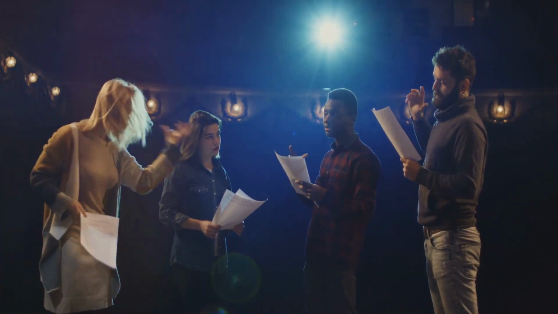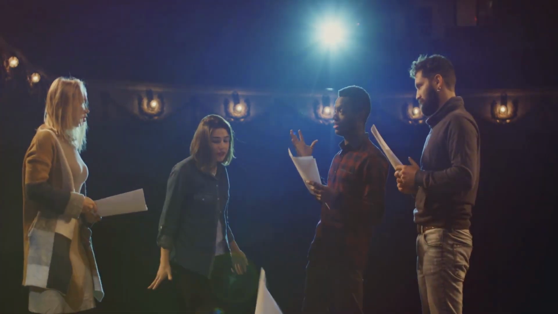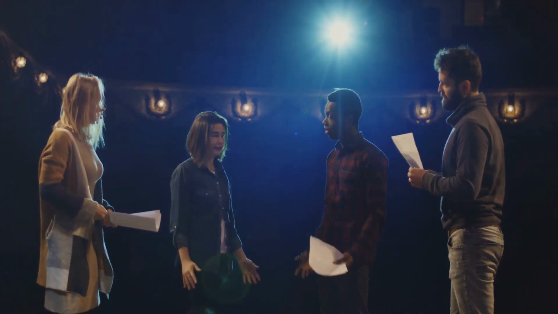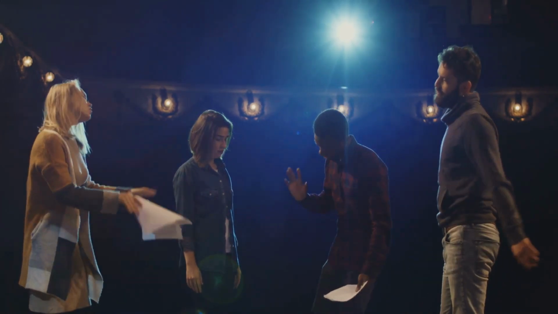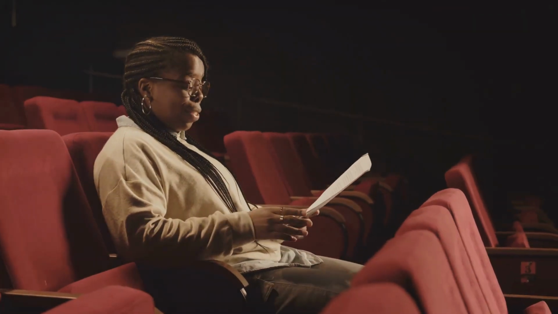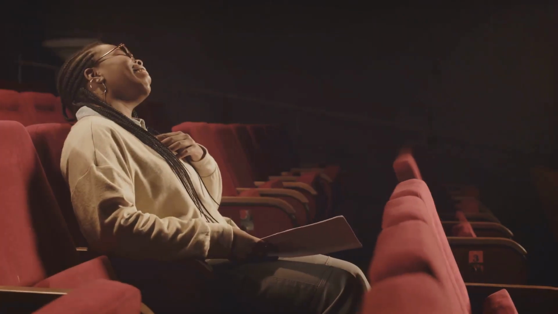Good question. When we say something is adapted for the stage, it means that the novel was modified specifically to be performed as a play. The preposition for indicates the purpose or use of the adaptation. Oh, I see. And adapted from means?